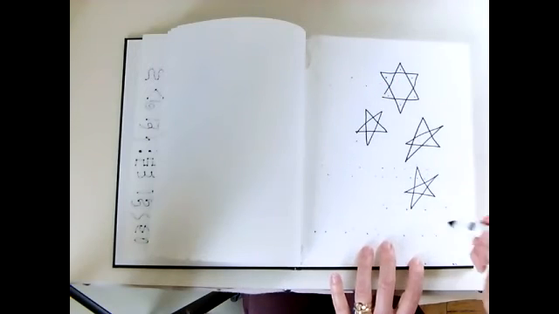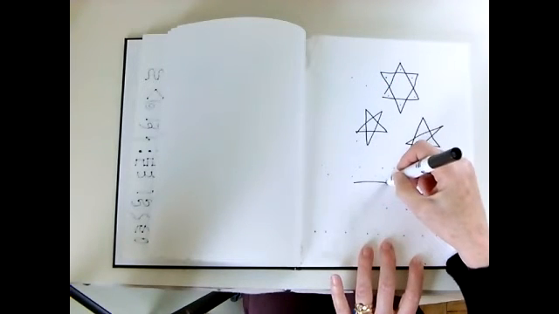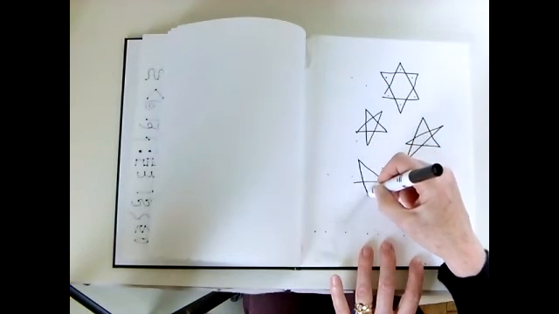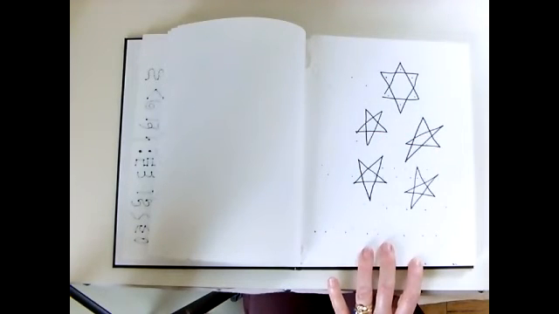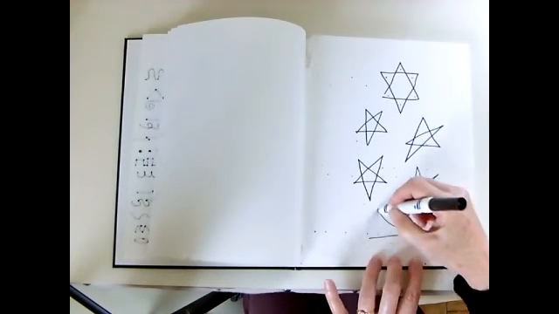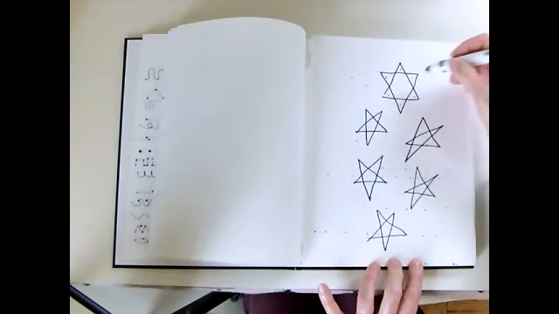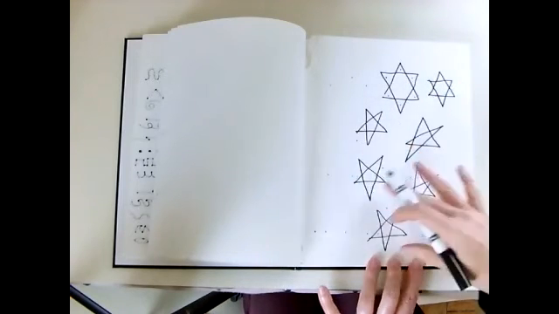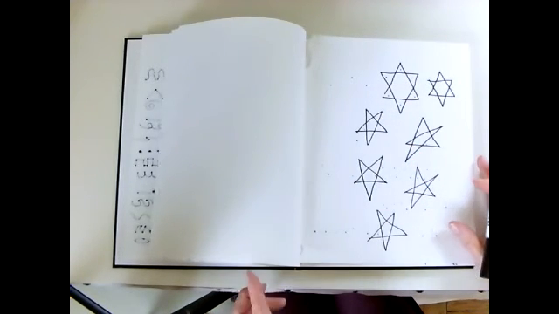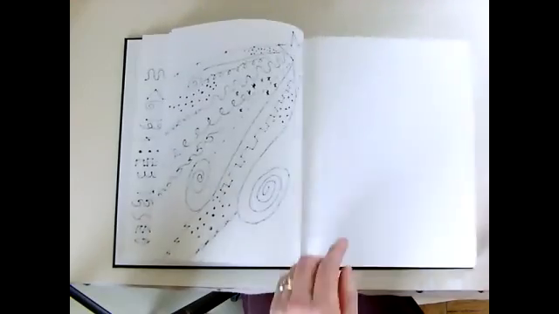So one more time in slow motion, I go across, I go up to the side, I go down, I go up again, and go down to touch. If you practice this and you're still frustrated, just go ahead and make a 6-pointed star, which once again is 2 triangles. 1, 2.